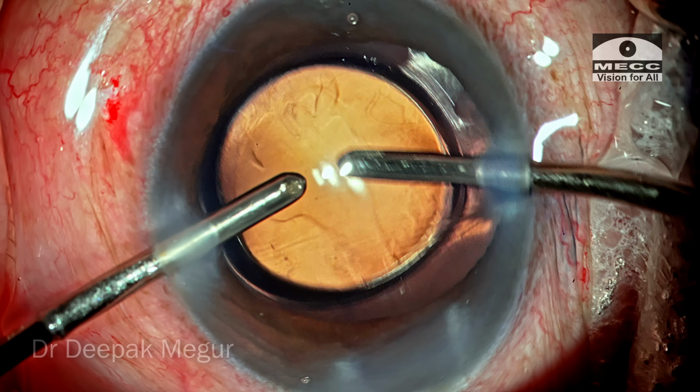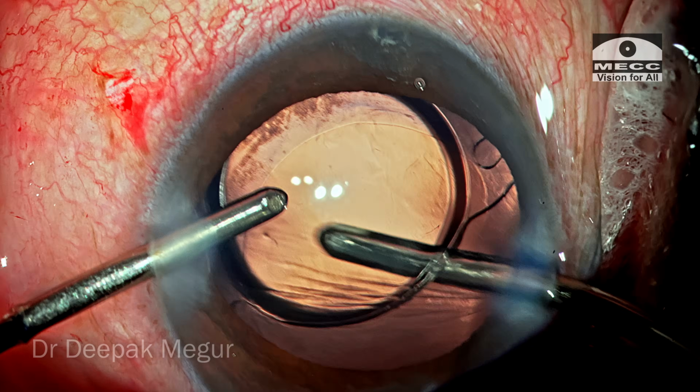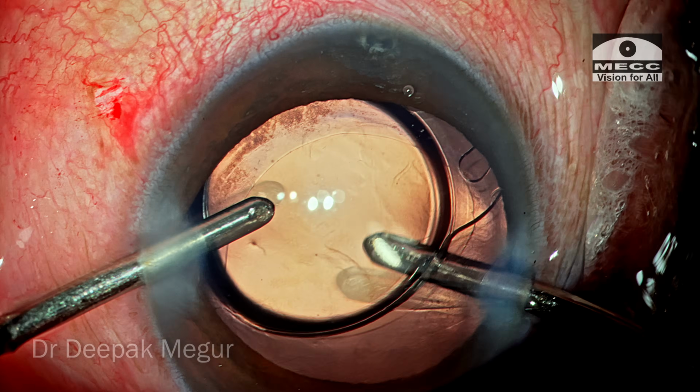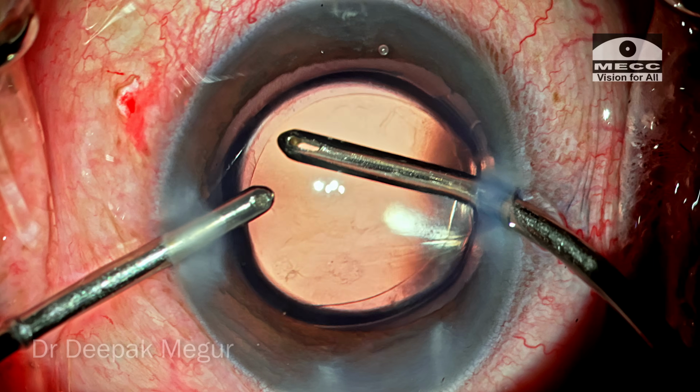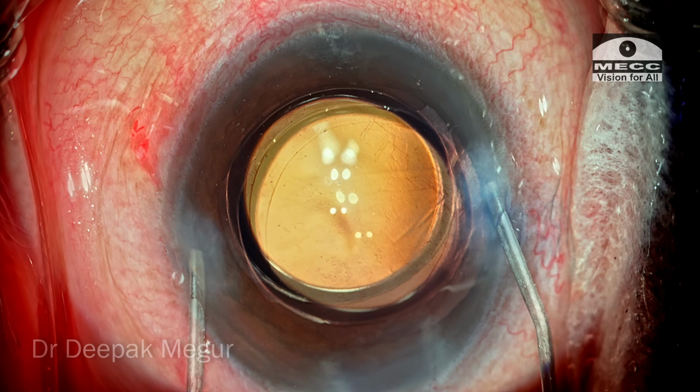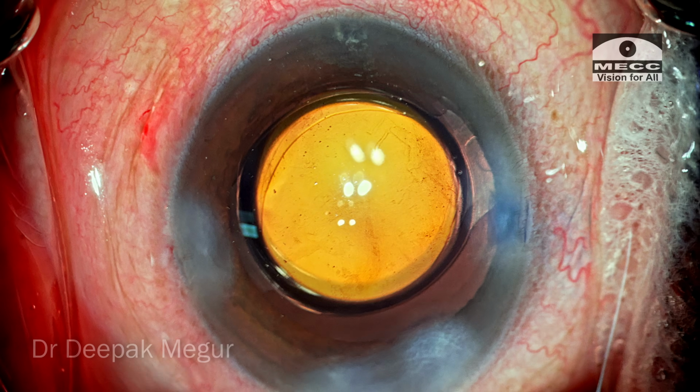So once the lens is gone inside, it's time to remove the OVD both in front and behind the lens. I'm going to just irrigate out the OVD. It takes a couple of minutes and that's it, the job is done. So the wounds are hydrated, the case is complete.